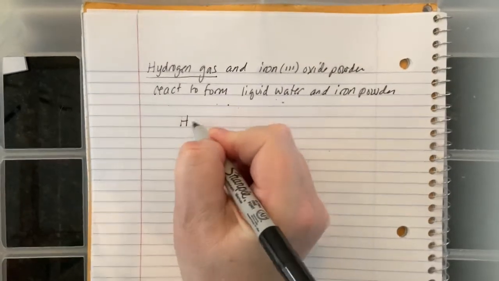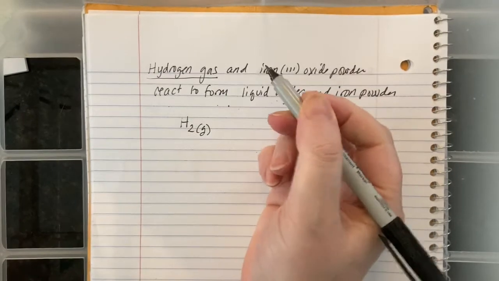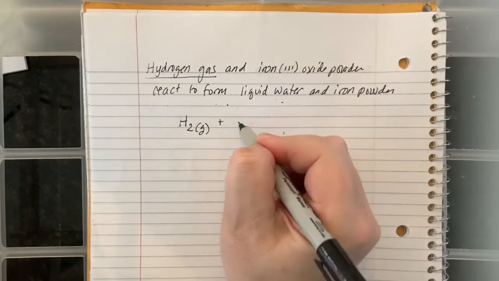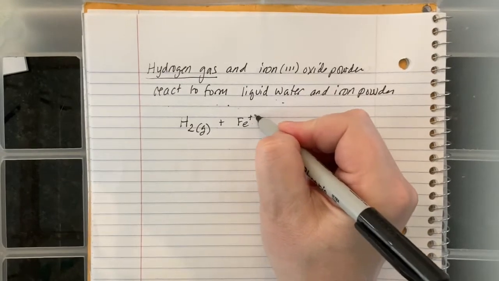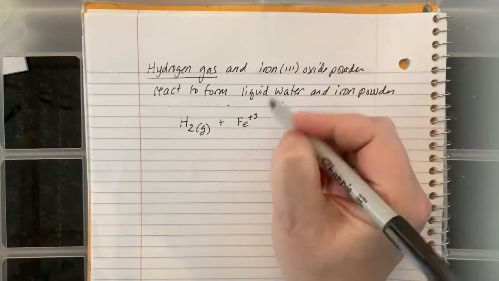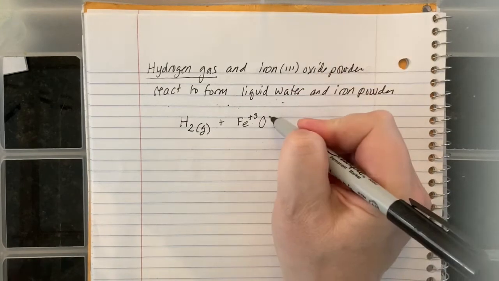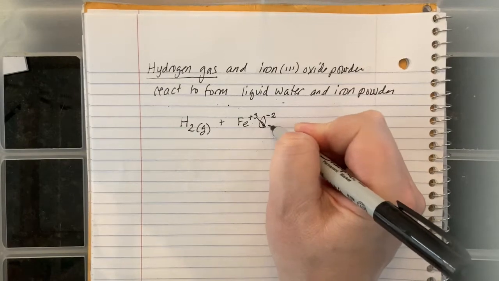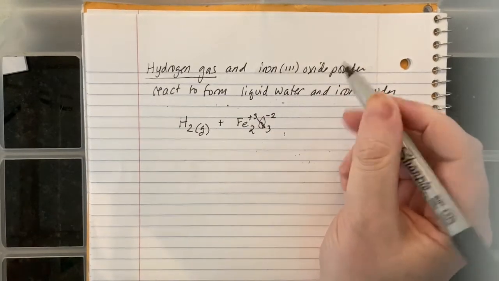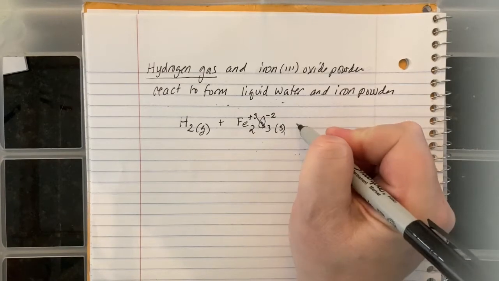Start here. Hydrogen gas. Hydrogen, remember, is diatomic, Brinkelhoff, so he always has his twin. Gas is a G. Plus iron 3. Remember, when we have Roman numerals, that means the charge of the transition metal. So iron plus 3. Oxygen, you get its charge off of its family, group 16, has a -2 charge. We crisscross. And that's a powder, so that's a solid.